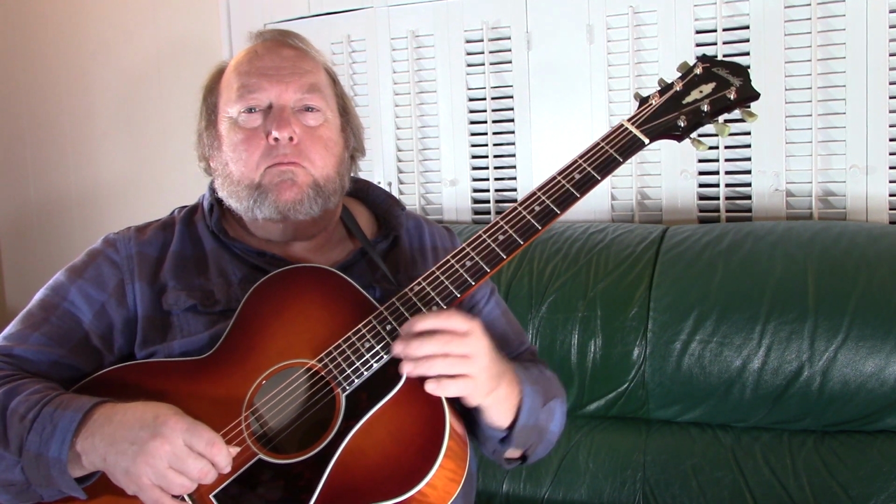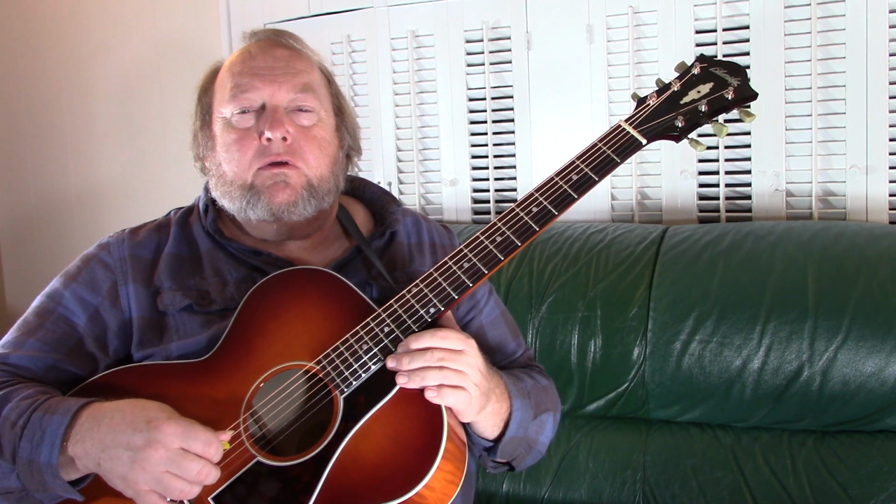But when you get to where you can make the changes and do them relatively smoothly, an optional thing you could do with this is strum.